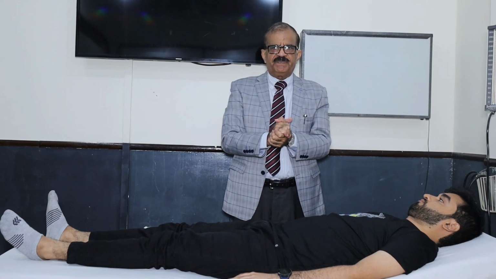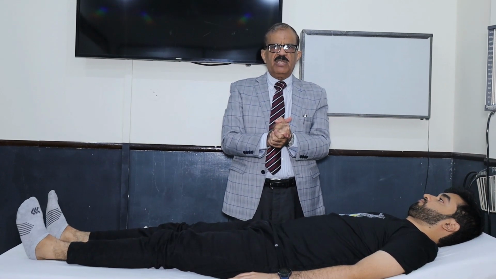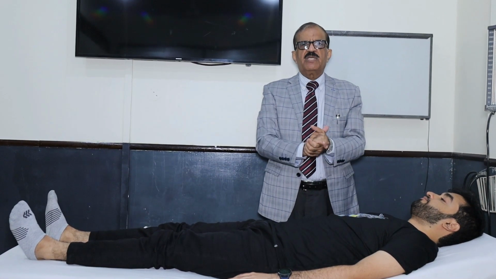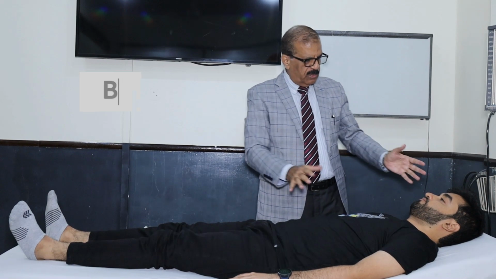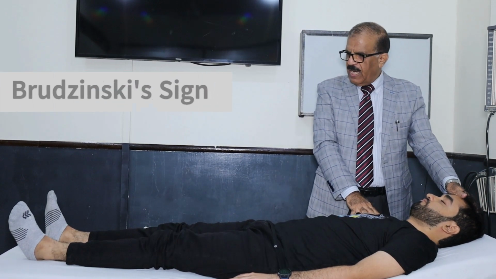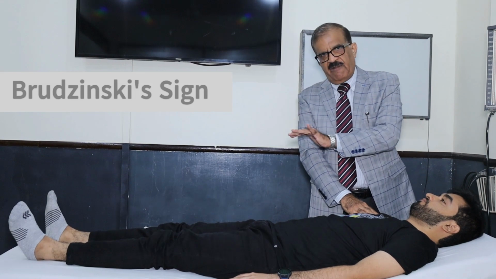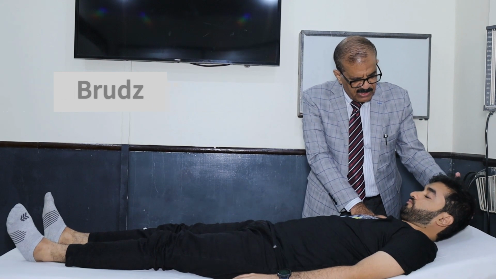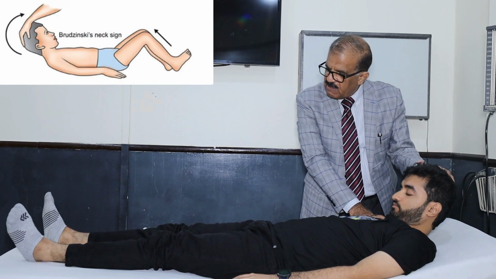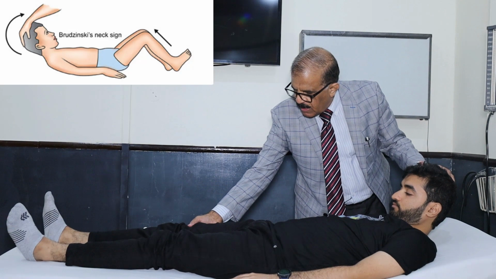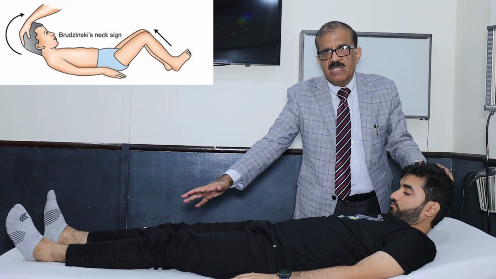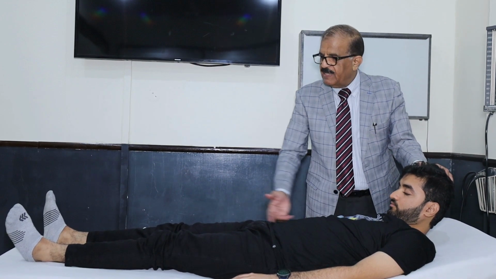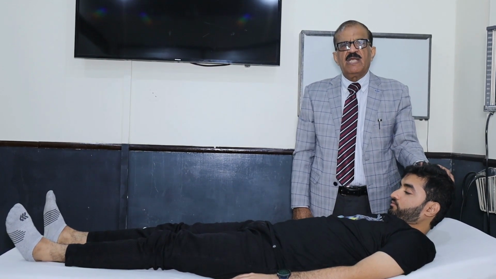There are two more signs which may be asked in the examination. They are positive only when the other signs, the ones I demonstrated, are positive. These are called Brudzinski signs: neck flexion and leg flexion. The neck flexion test is when I flex his neck, if the patient reflexively flexes his legs, that would mean that the meninges are irritated.